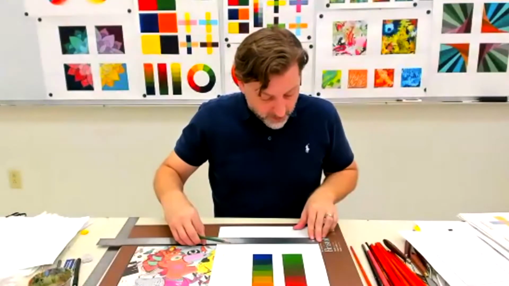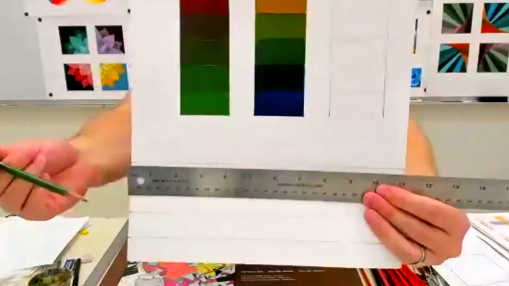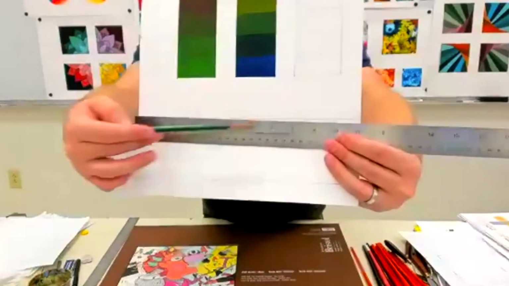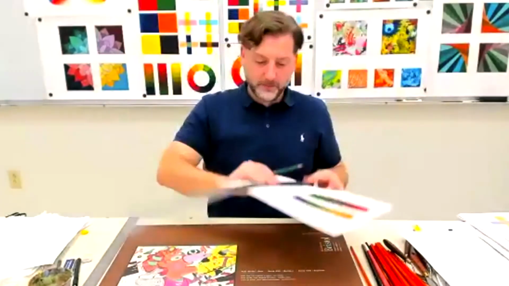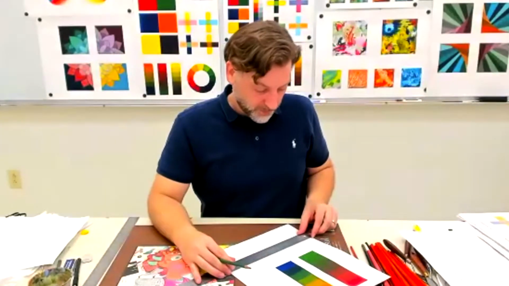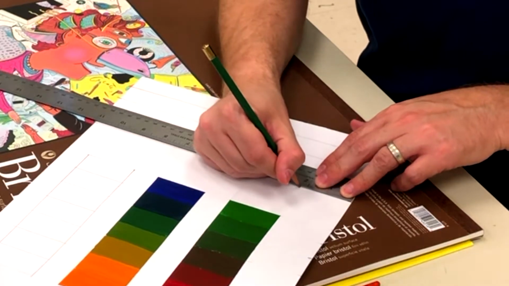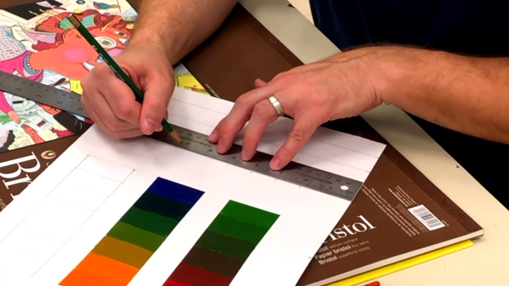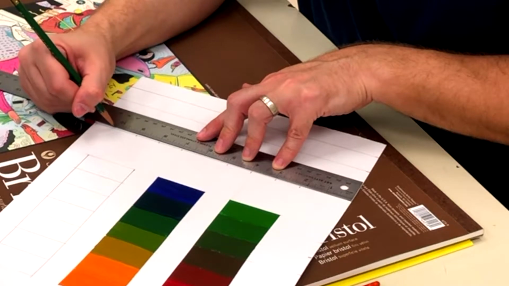And so I'm going to put my ruler on this line right there. And then I'm going to make a mark at 2, 4, 5, 6, 7, 8, 9, and 10. And then I'm going to drop my ruler to the bottom of my paper and do the same thing. And this will be the layout for the opaque transparencies. So 2, 3, 4, 5, and then skip over that and go 7, 8, 9, and 10.